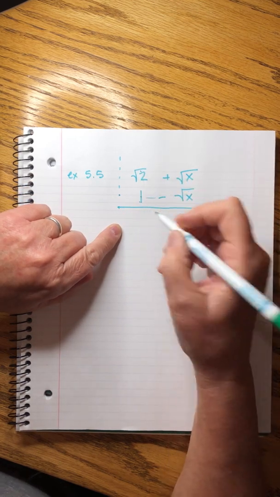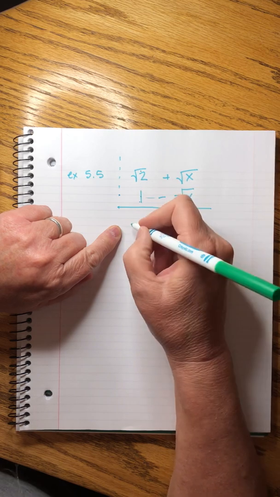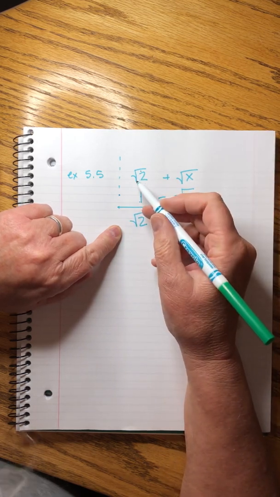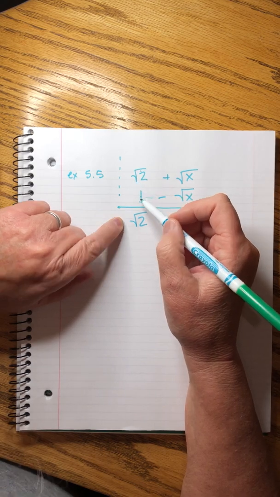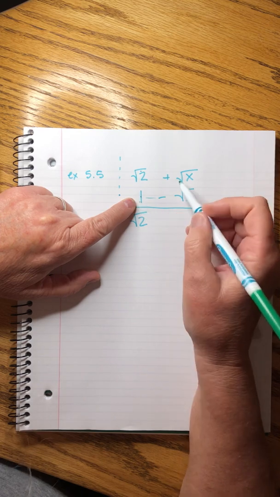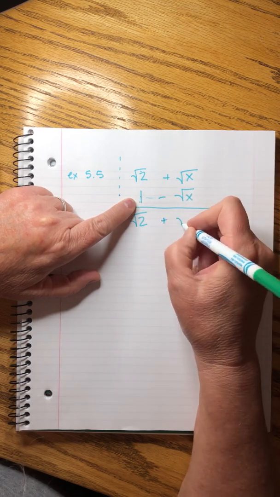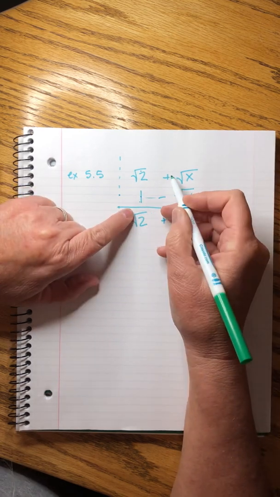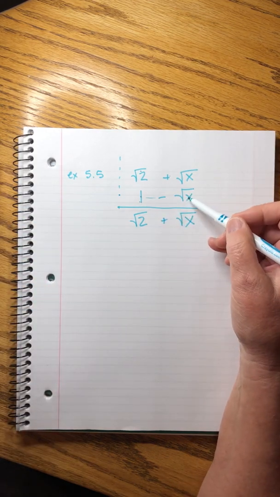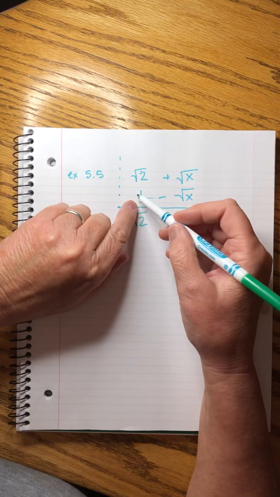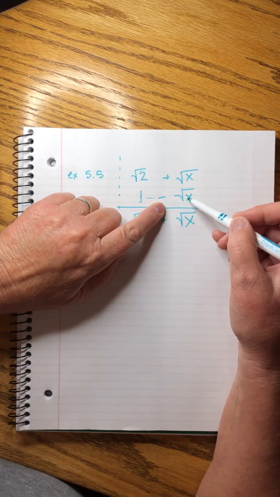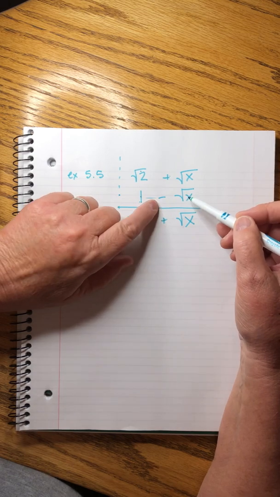1 times the square root of 2 is the square root of 2. When they dance, they multiply. That sounds weird, but it's fine. Then she dances with this guy. 1 times the square root of x, square root of x. Sign stays the same. She sits down. She's done dancing. Now this girl gets up. She's more complicated, right? Her friend's just +1. That's basic. But she's a complicated woman. She's a minus square root of x. So we're going to have to deal with her.